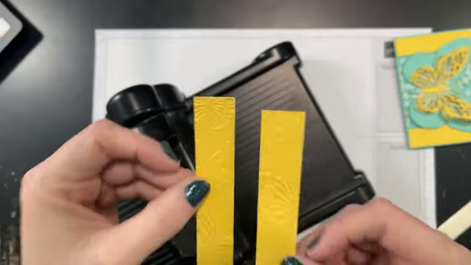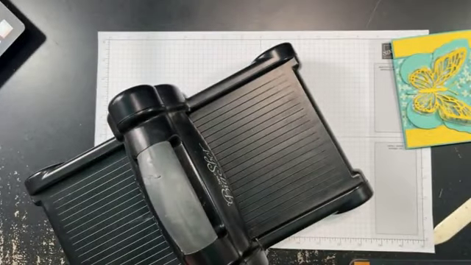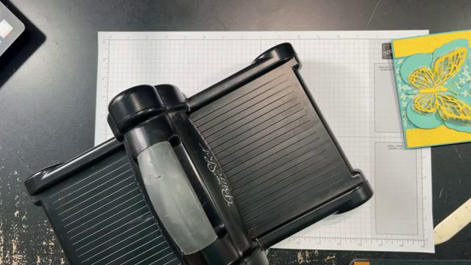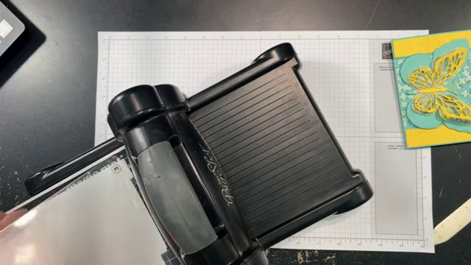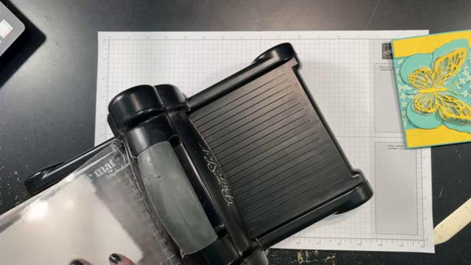This right here is a game changer. This will take your cards to the next level. I highly suggest dry embossing. I'm going to go ahead and do some die cutting while I have my machine out. So I'm going to go back to my other plates.